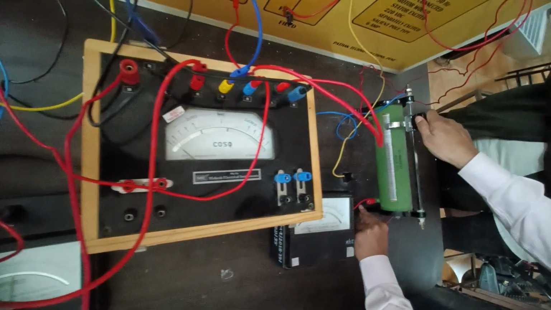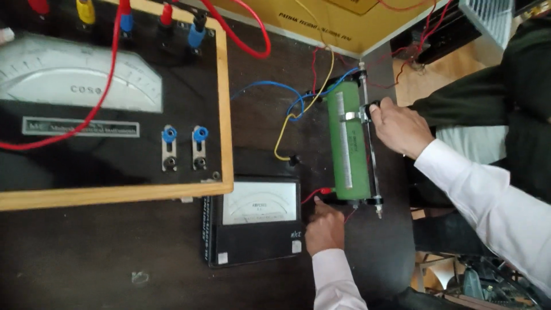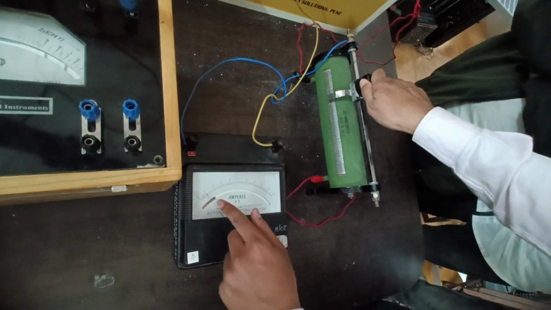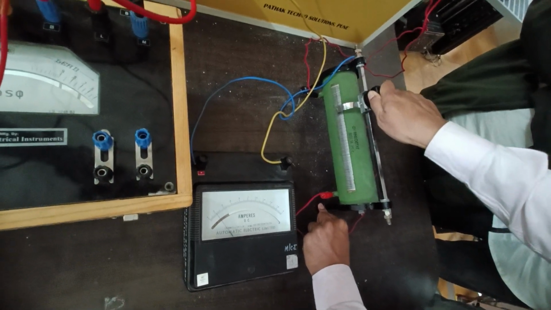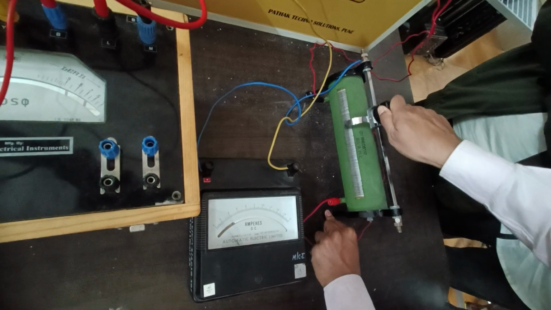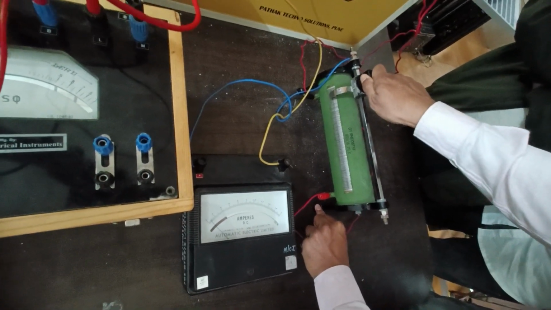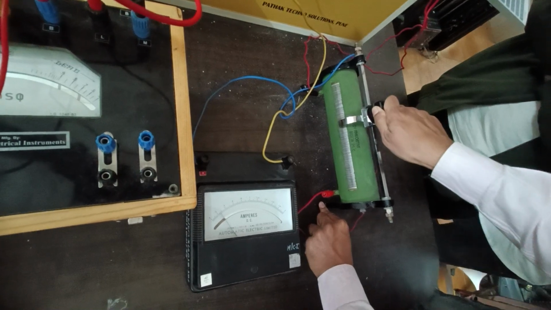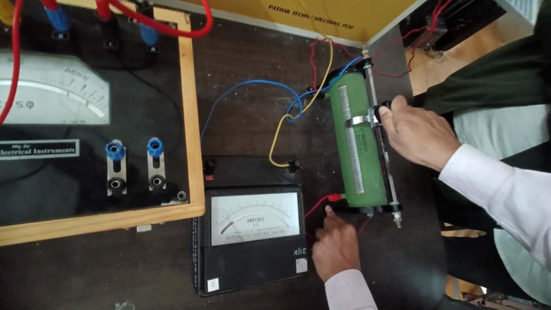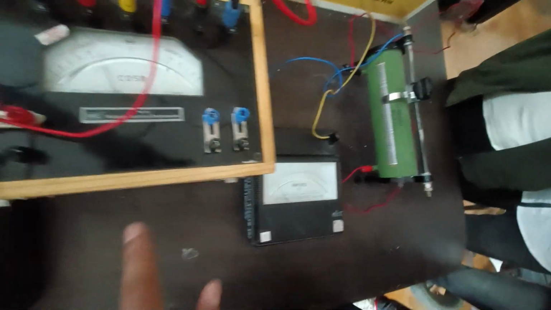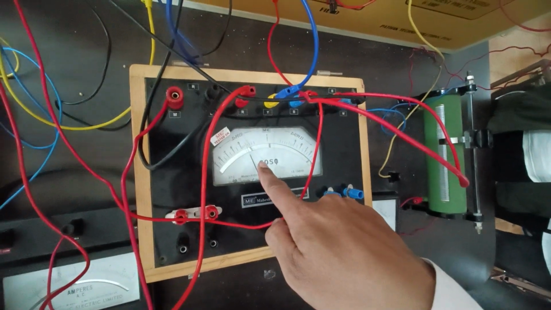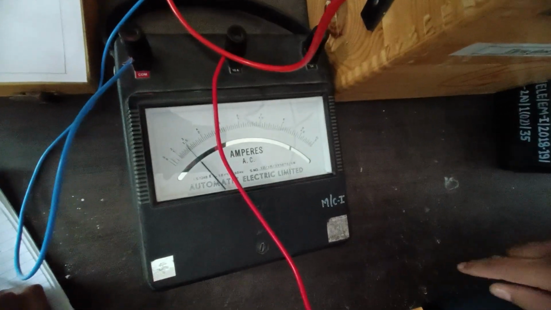Now again, as we are increasing the value, vary the field current. It is 0.2. Now you can see the field current is 0.25. At that time the power factor is near about 0.95 lagging, and the current is 2.9 ampere.